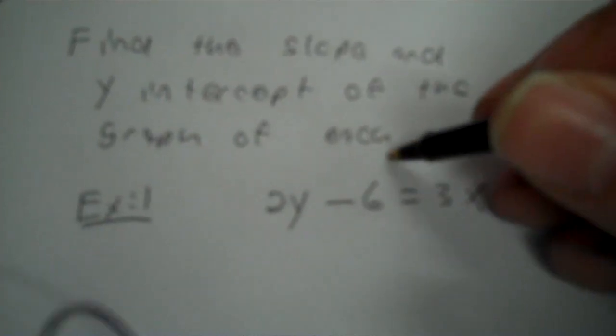Okay, this time we're taking an equation and we're going to write it into y equals mx plus b form. It's a little bit different, okay? The main rule is we have to isolate the y. It's all about the y. So y is on this side of the equation. It has multiplication by 2 and a minus 6. You can make it plus negative.